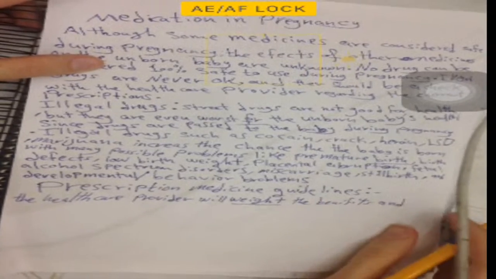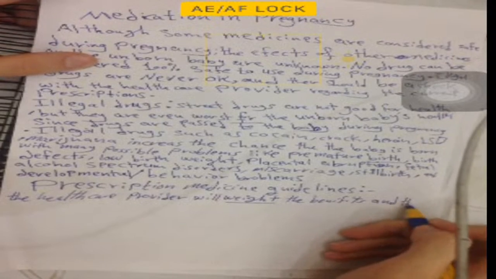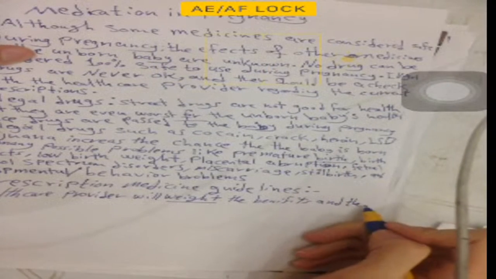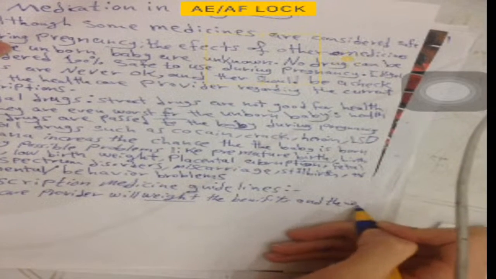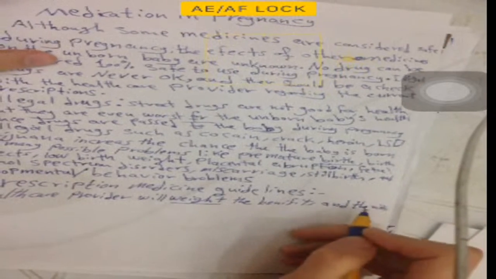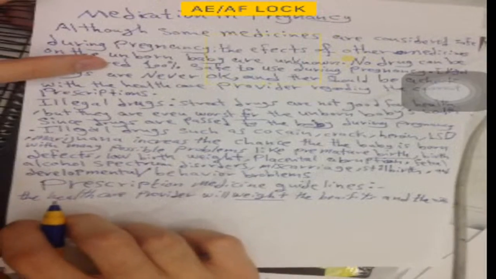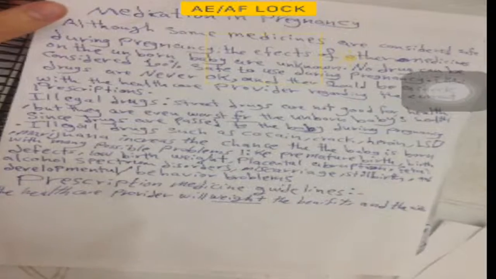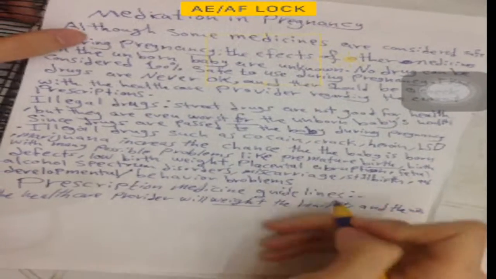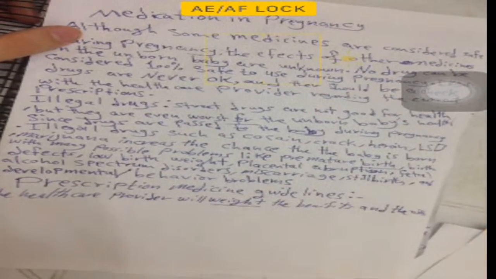Of course, this is the healthcare provider's job, to weigh the benefits and the risks.